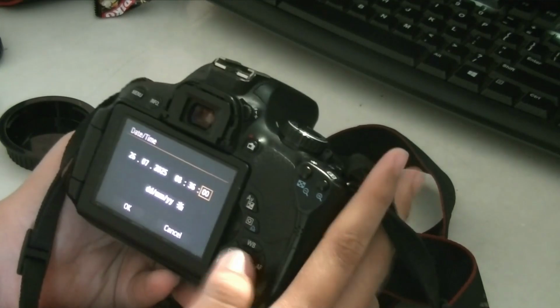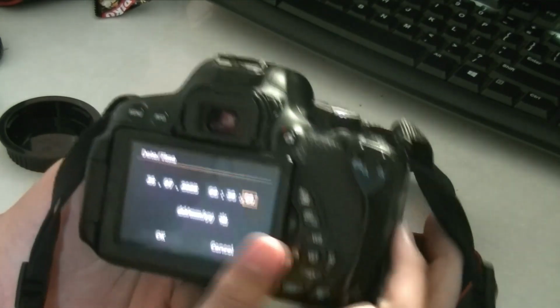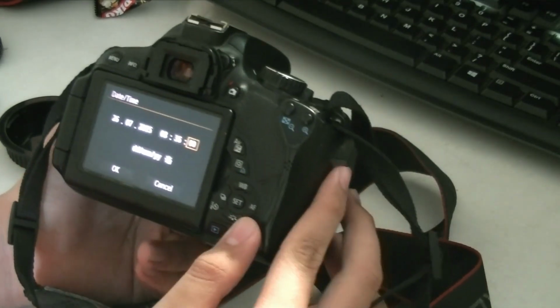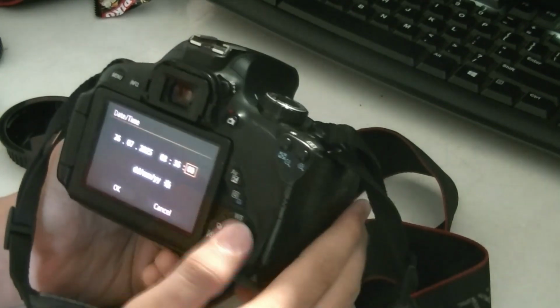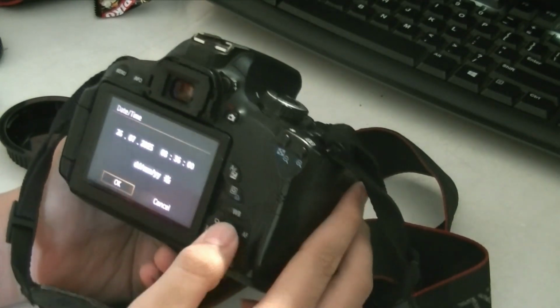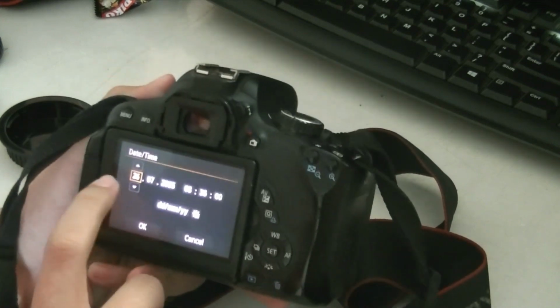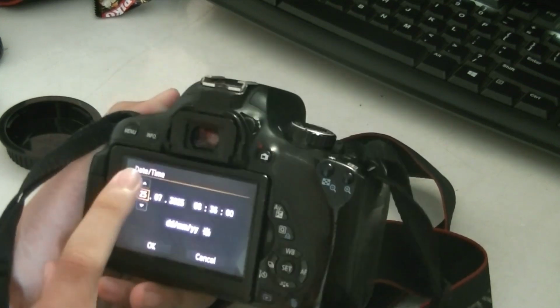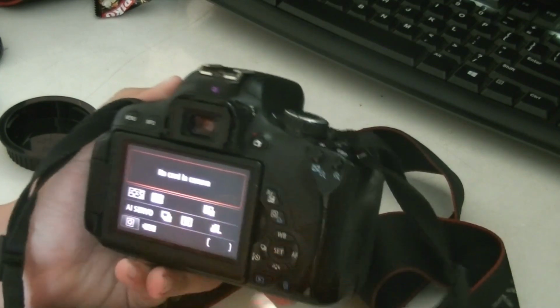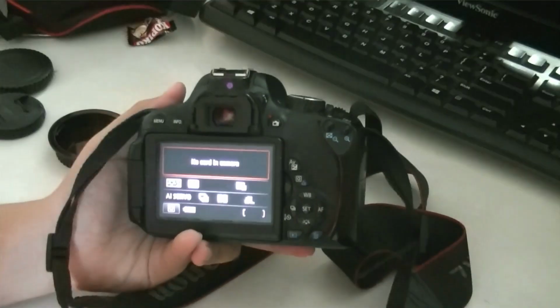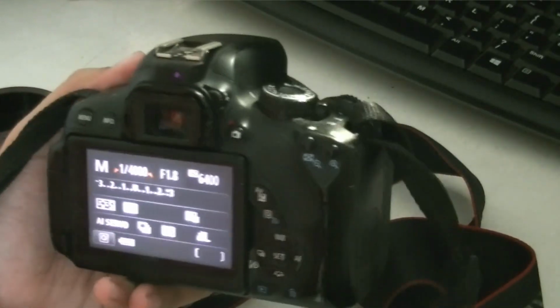I'm not gonna use the seconds because I don't really want to waste my time doing accurate seconds. So just do that. Oh, also you can touch this thing, turn it down or up. Okay. And it says no card in camera because I don't have any card right now.